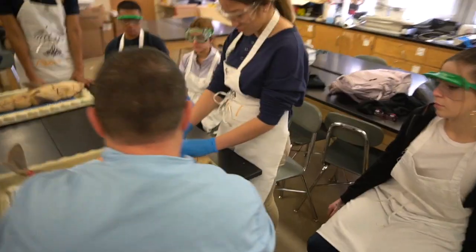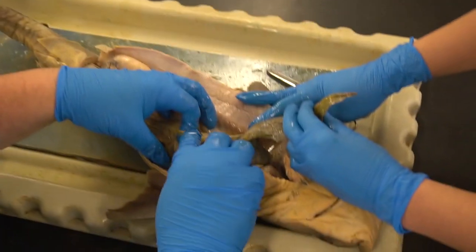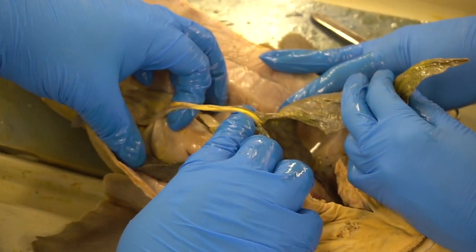Okay, I'm gonna take the liver and just push it off to the side a little bit on this side. I don't want to cut this yet, but here we have this cord that's dyed yellow, called the common bile duct.